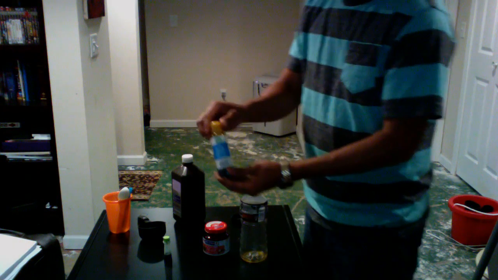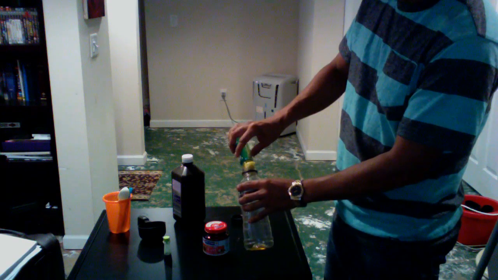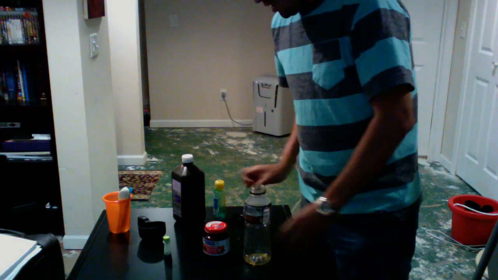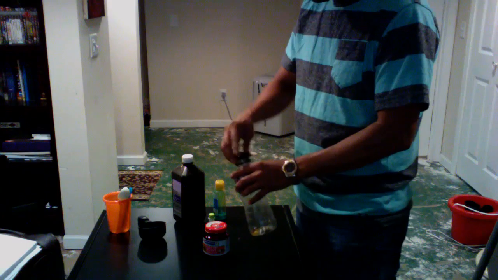Then we want to put some dish soap, as much as we can also, and some food coloring. We do that, and we mix it until everything comes all together.